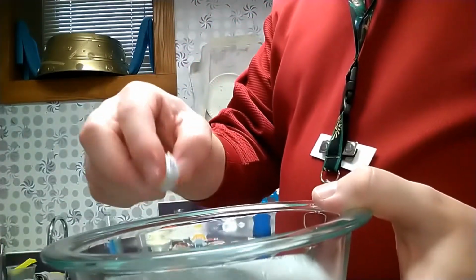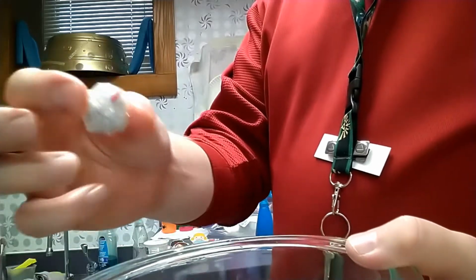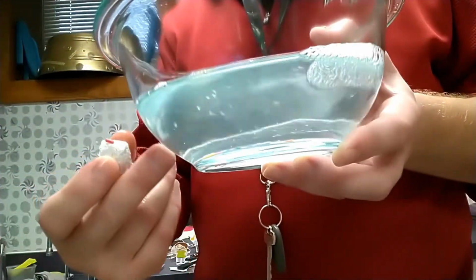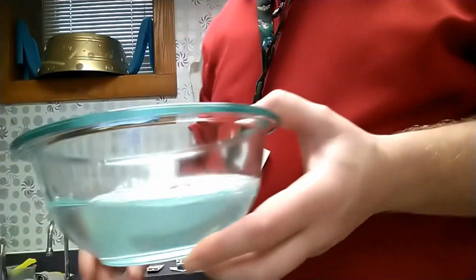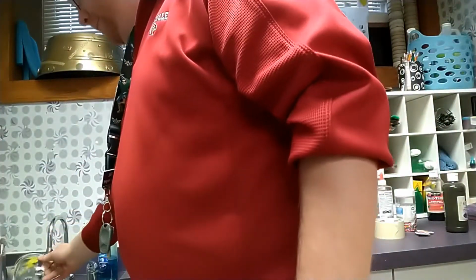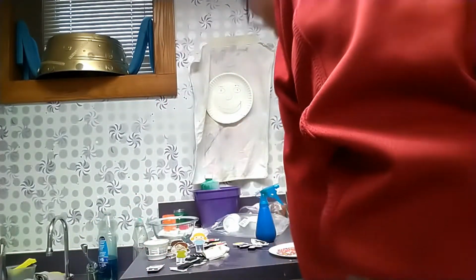And that's because of the soap. And as you can see, most of the germs are off and in our water. That's why it's important to use soap and water when you wash your hands, to make sure you get all those germs off.